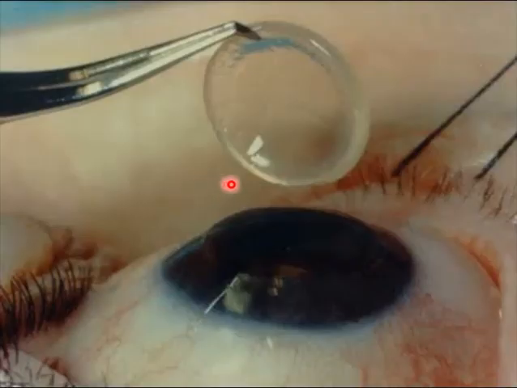In the next slide we see the transparent cornea. This is the transparent cornea after corneal grafting, which is one of the methods for treatment of the keratoconus.